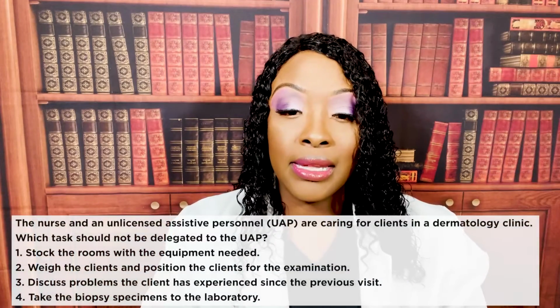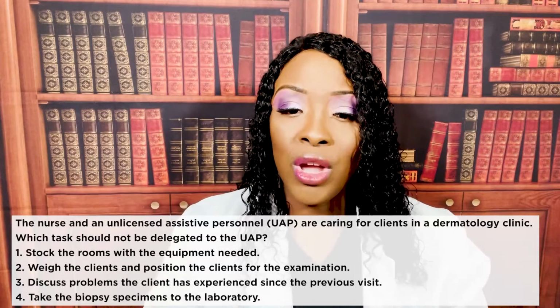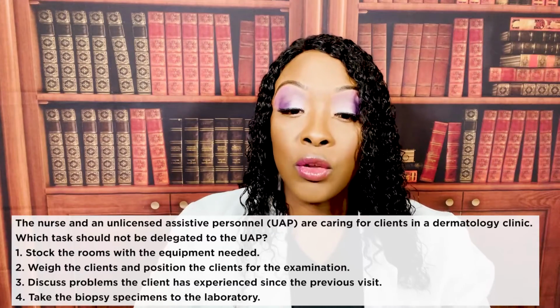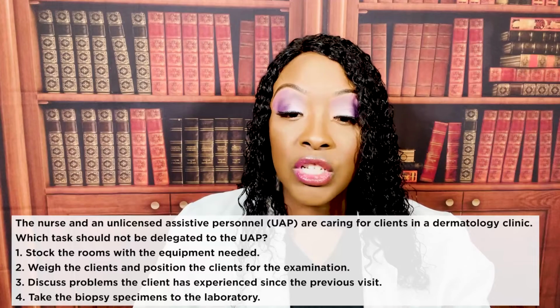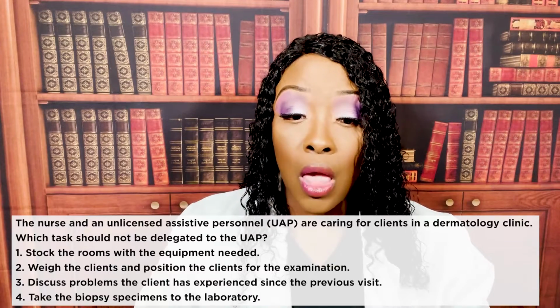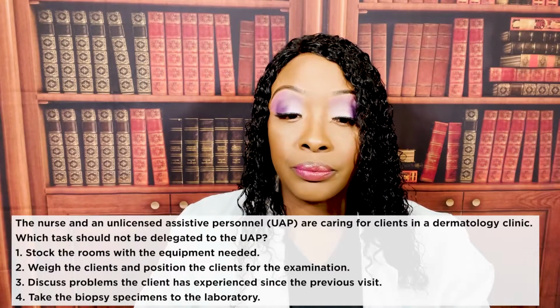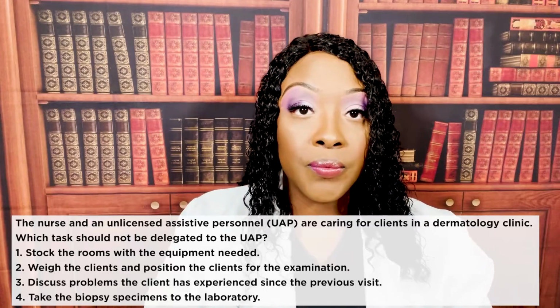First question. The nurse and an unlicensed assistive personnel are caring for clients in a dermatology clinic. Which task should not be delegated to the UAP? 1. Stock the rooms with equipment needed. 2. Weigh the clients and position the clients for examination. 3. Discuss the problems the client has experienced since the previous visit. Or 4. Take the biopsy specimens to the laboratory.